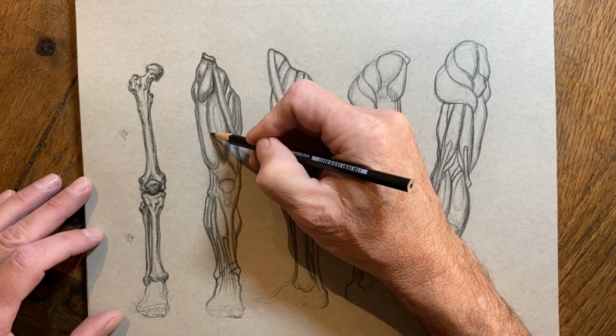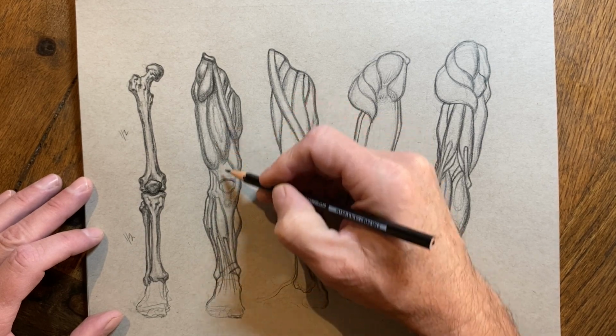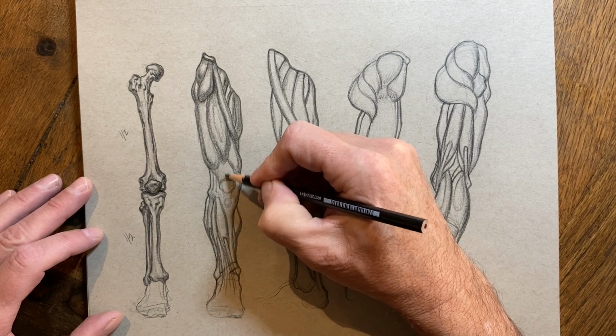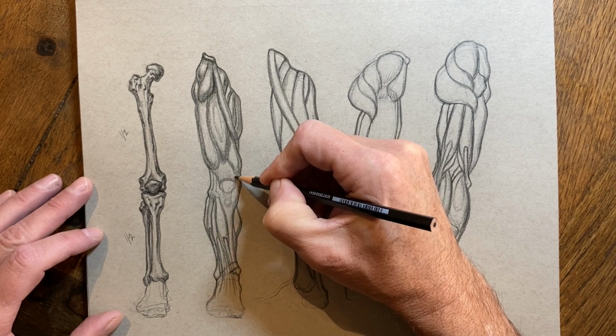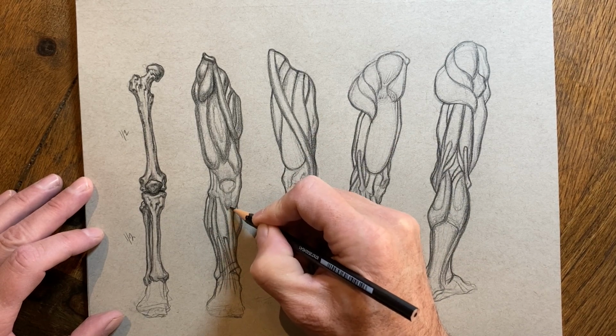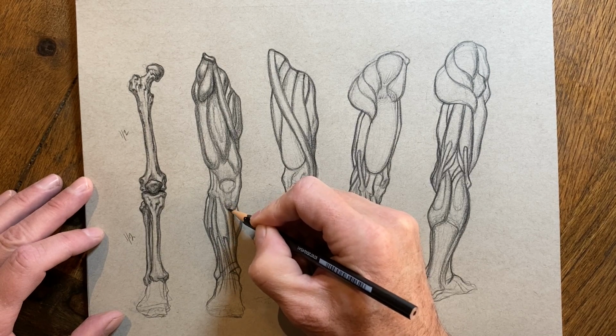Then we have our rectus femoris through here. And all of this is going to connect into a tendinous portion here. It's going to come down and connect to the tuberosity of the tibia, right through there.